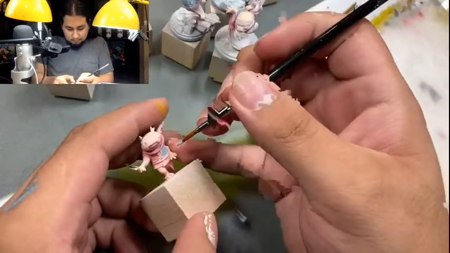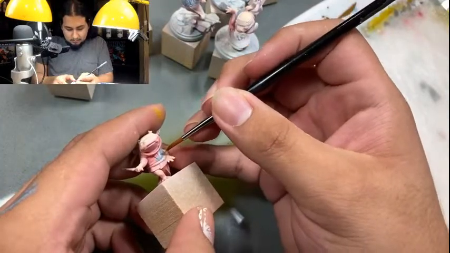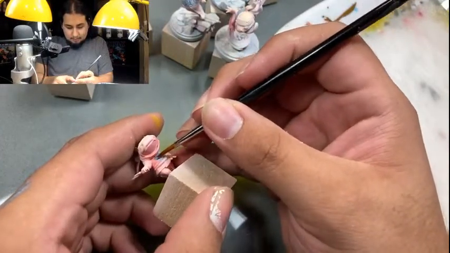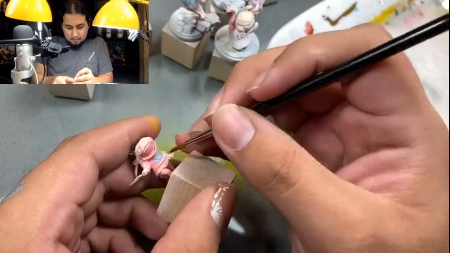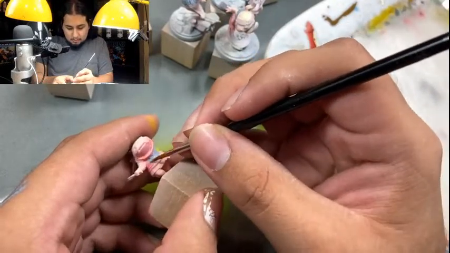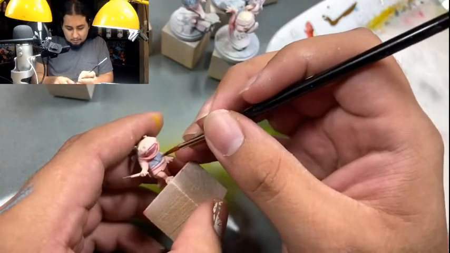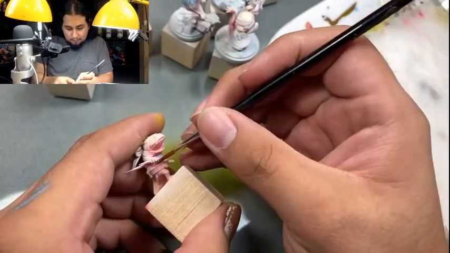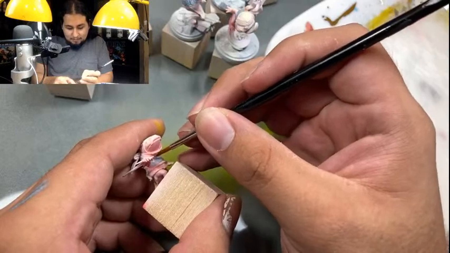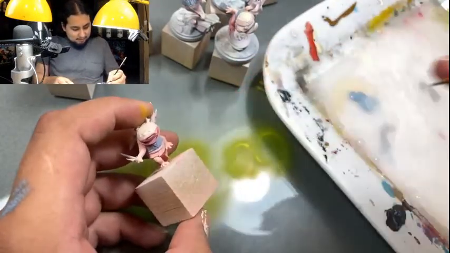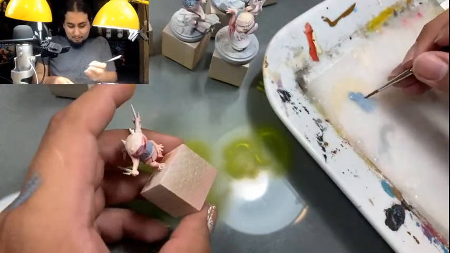This guy's got a nice rope belt. I think maybe I'll paint the ropes on them purple. I think that would actually look really nice. Or maybe I paint them rope to help ground them in the real world. I mean, not the real world, but, you know, to make it look like they exist alongside the real world.